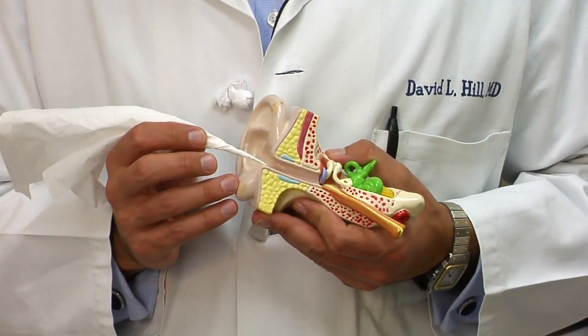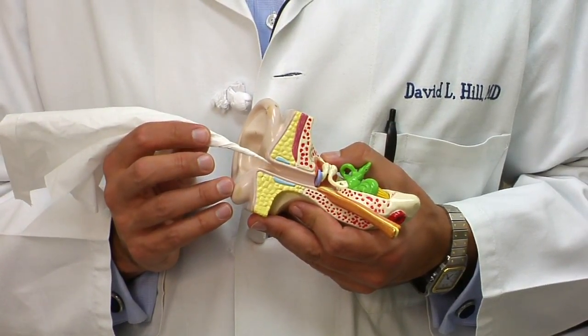In severe cases of otitis externa, however, the canal gets so swollen that there's no space, and sometimes an ear, nose, and throat specialist will actually need to insert a wick down into that space so that medicine can get in there. But that's not draining, that's the opposite of draining, that's putting something in.